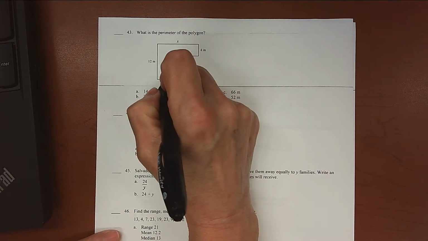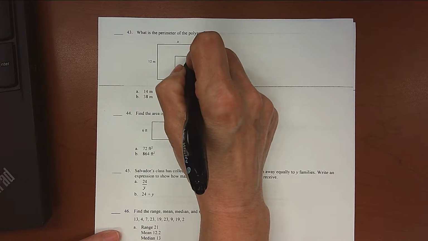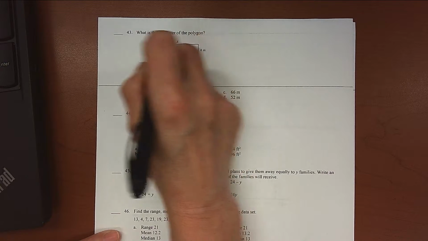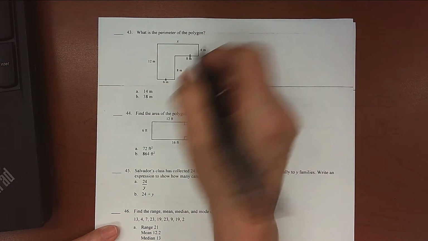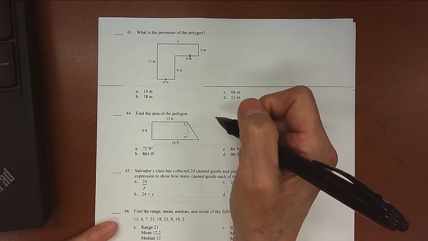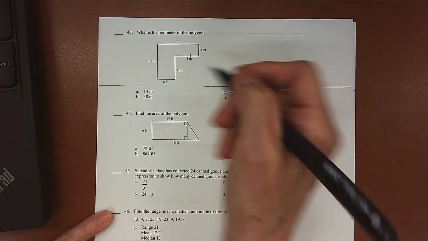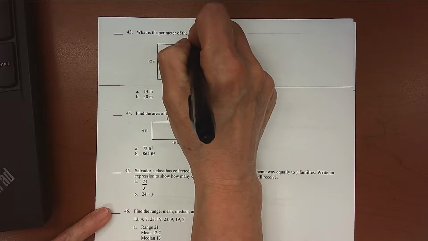Another way to think about it is all of the sides that are right across from this side, parallel to the side that I don't know, are the ones that I want to pick up and add together so that I get the total length of this side. So 6 plus 8 gives me 14 here.